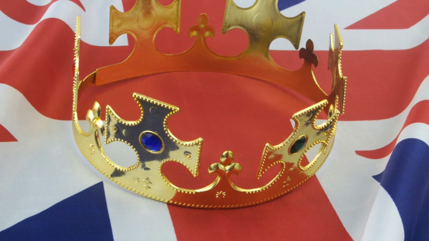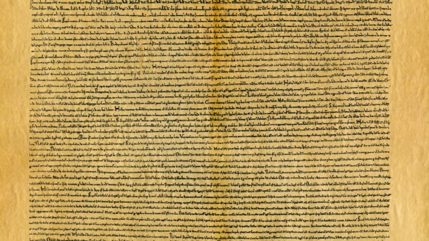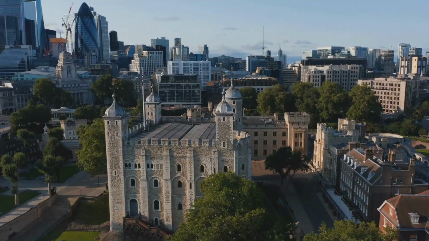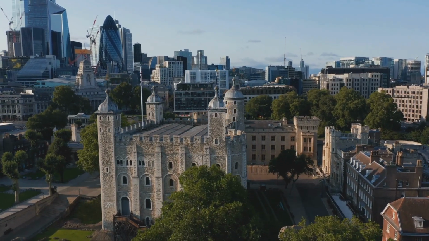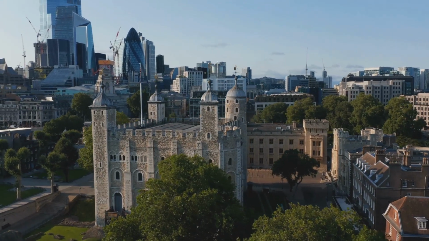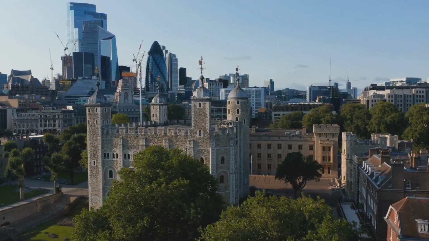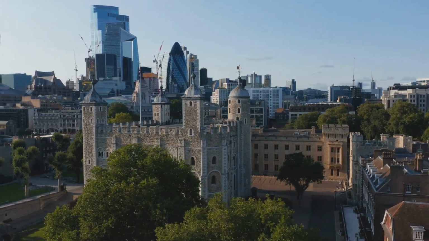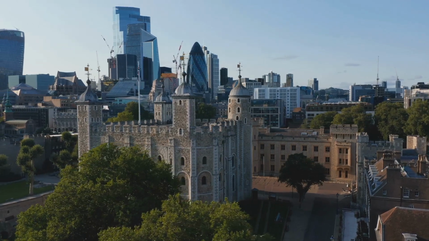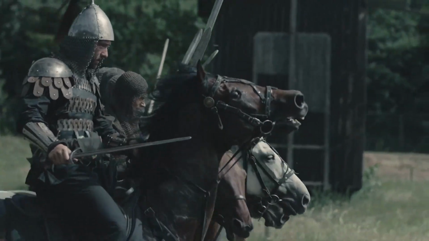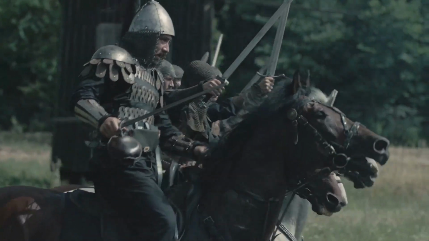But how did it evolve over the centuries? Let's take a royal stroll down memory lane. It all started with the Magna Carta in the 13th century. This great charter was essentially the first step in limiting the king's power, a cornerstone for the constitutional monarchy we know today. Fast forward to the 15th century, and we're amidst the War of the Roses.